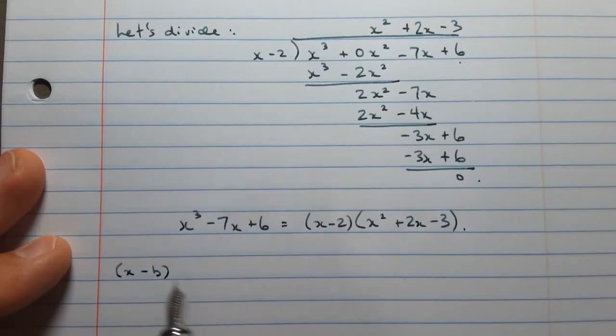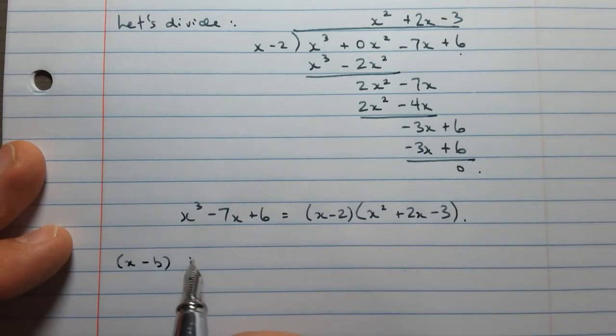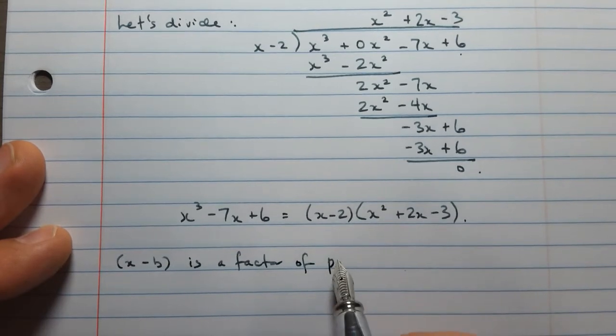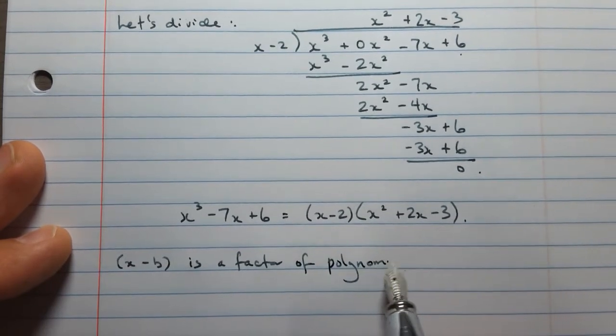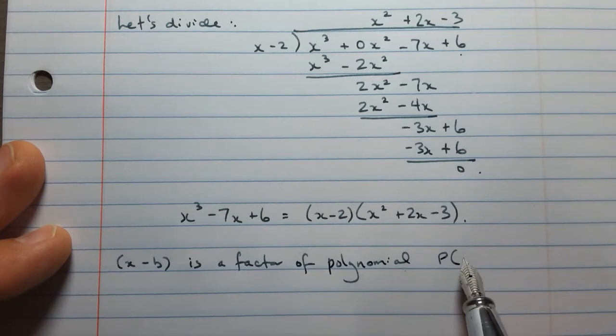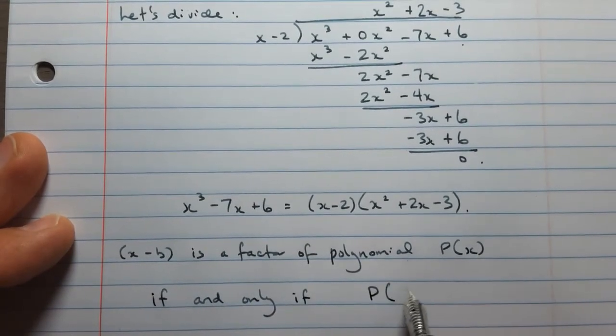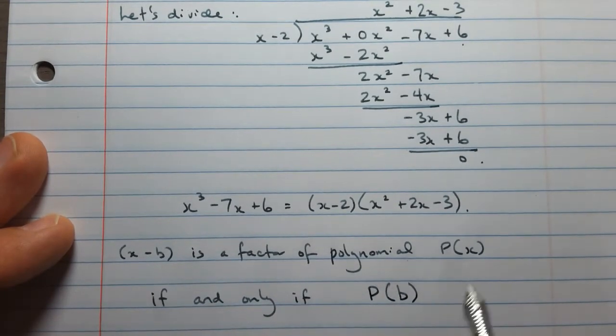x minus b is a factor of some polynomial p of x, and we use this phrase: if and only if p at b, that b there, equals 0.